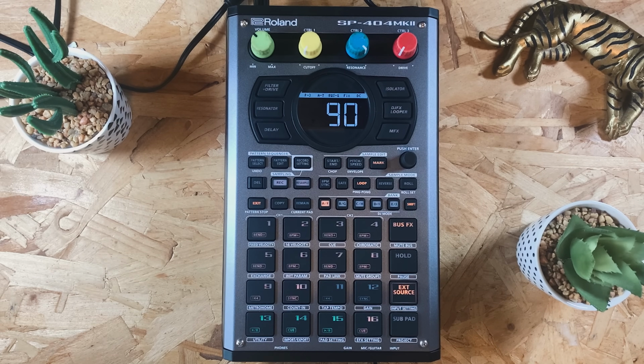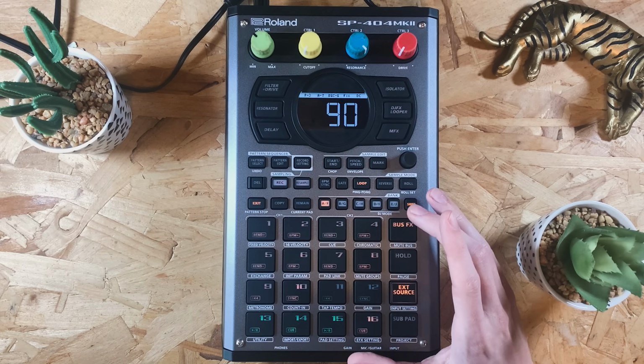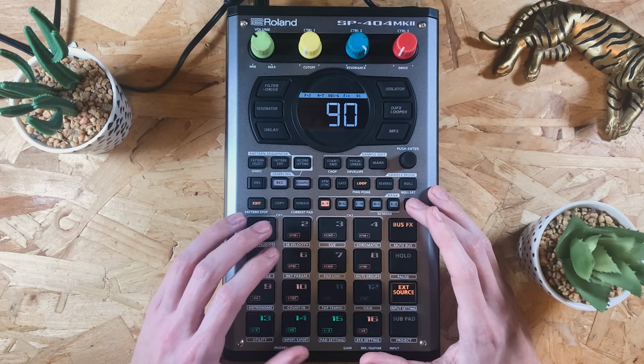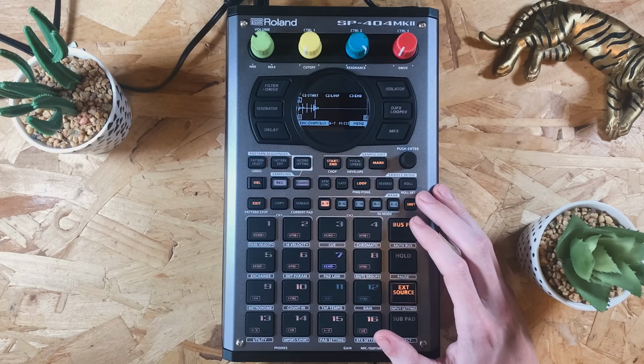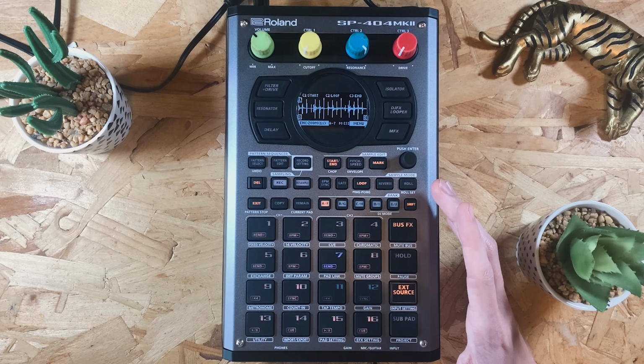So the next thing that I want to talk about ties in with resampling really, and to be honest all these points are probably going to tie into each other because they all surround my beat making workflow. So the next thing is the visual waveform editor. Now it's really easy to get to. You just have to hit start and edit and immediately you can get into a waveform.